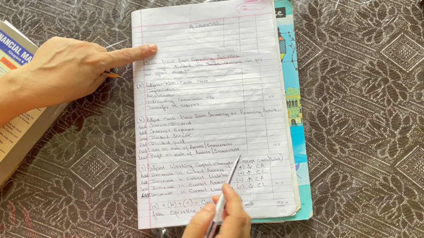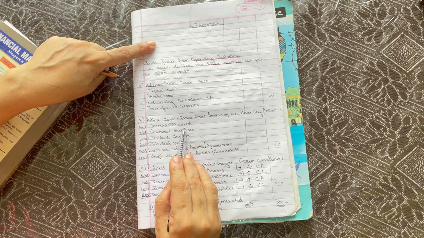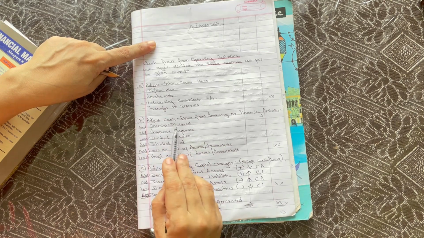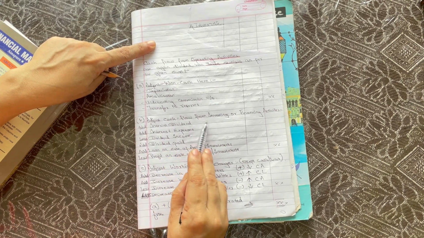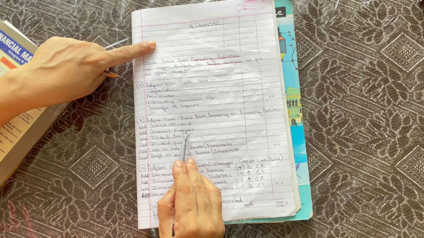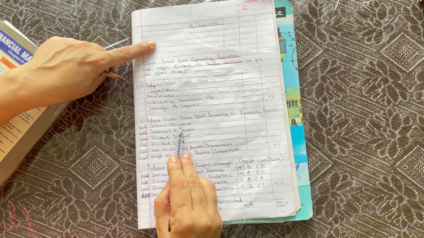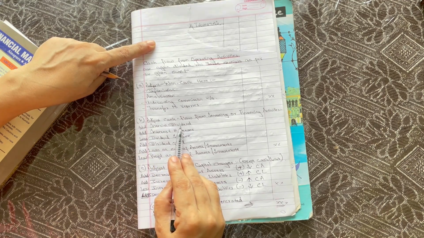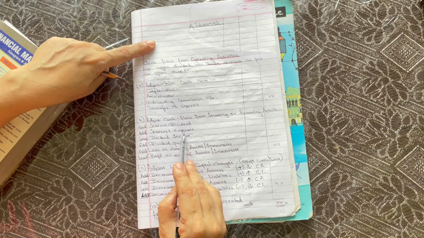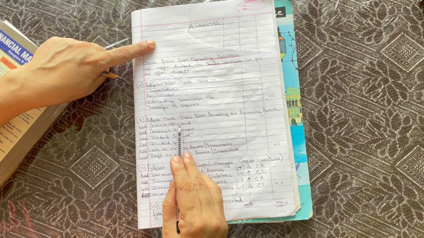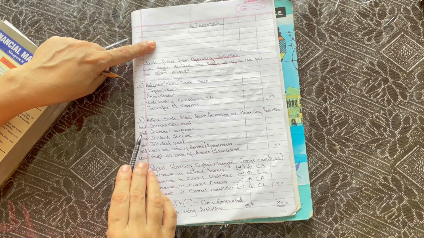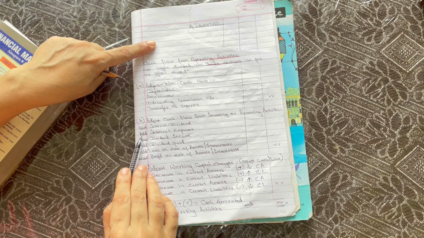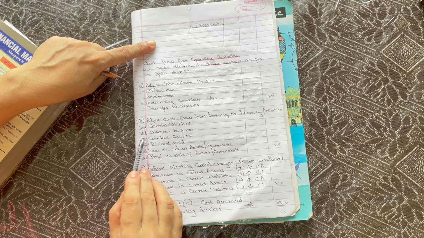So you have to be very careful here. Interim dividend is added, that is, shown as positive. Interest expenses, positive. Interim dividend is paid by the company. Interest expenses are borne by the company. So these are the expenses which are to be added. Remember that you don't have to deduct, you have to add.